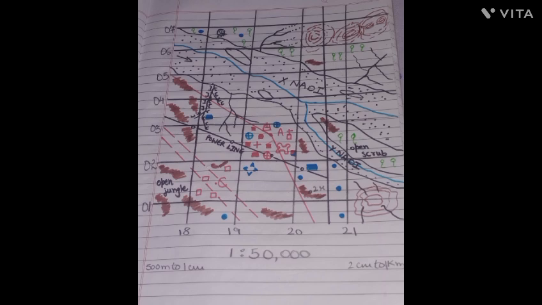So we can see that it is flowing from northwest to southeast. Now next question, what types of trees are seen in the above map? The trees seen in the above map are deciduous.